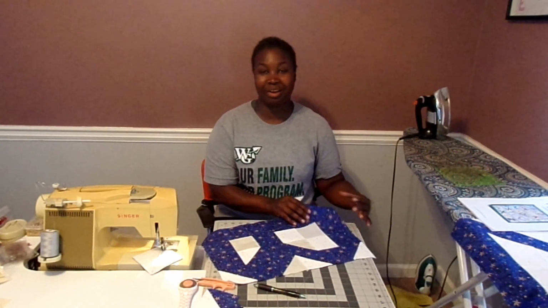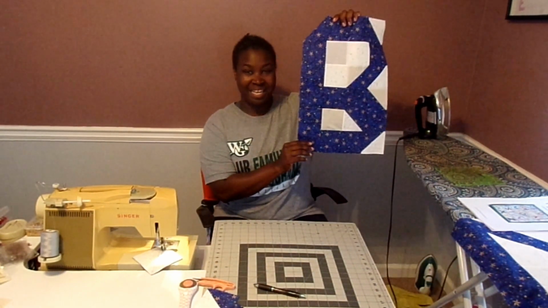We're working on the alphabet quilt today, so if you want to see how to make a letter with curves like this one, please stay tuned.